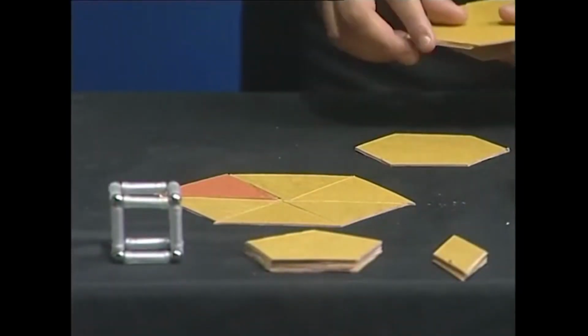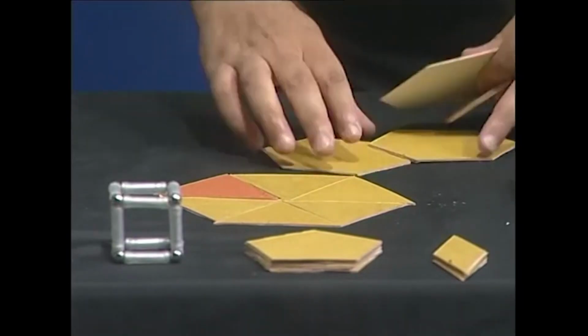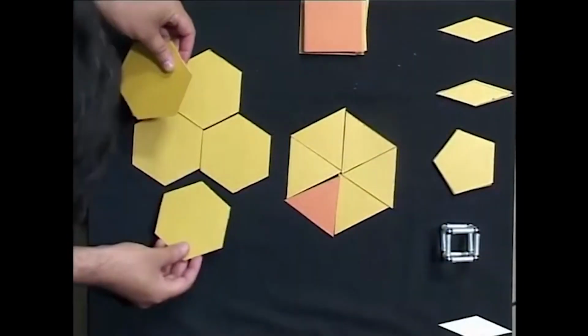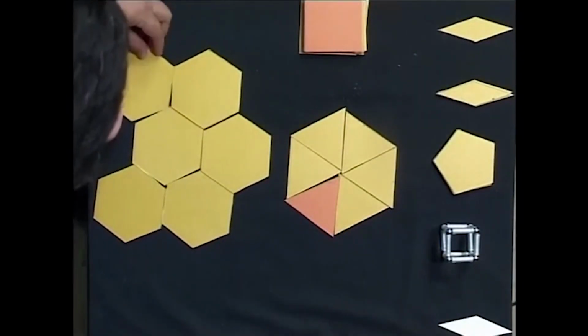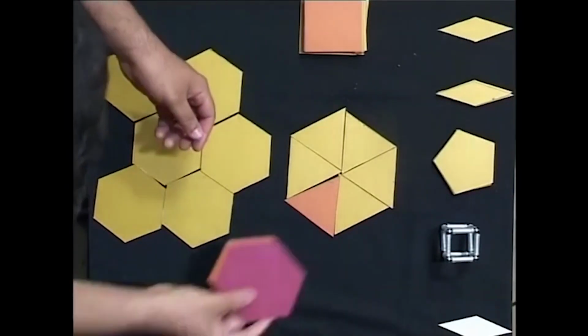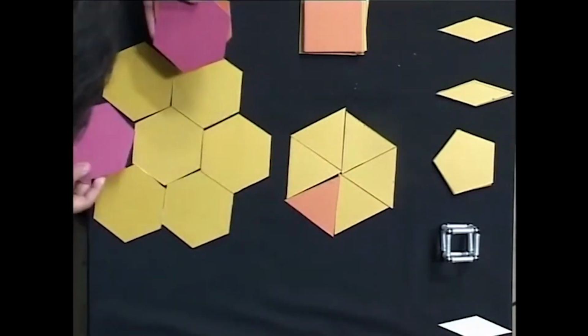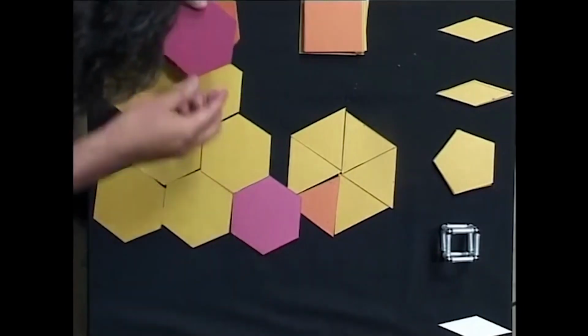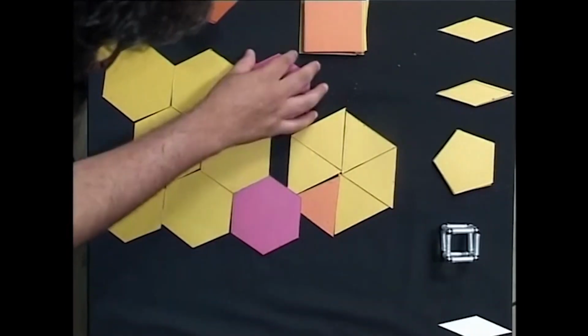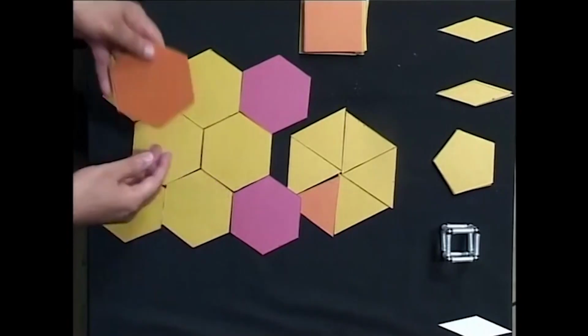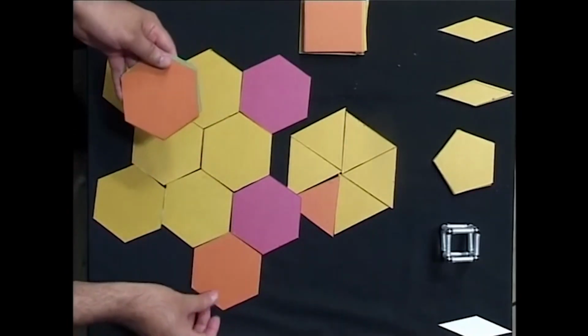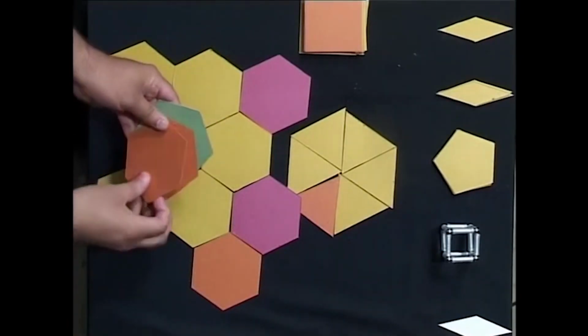Then let me put these hexagons. And if I assume that these hexagons are also of the same color, then I can go ahead and put more of these hexagons, which can actually fill the 2-dimensional space. This is nothing but the familiar honeycomb structure, which all of you might have seen before.